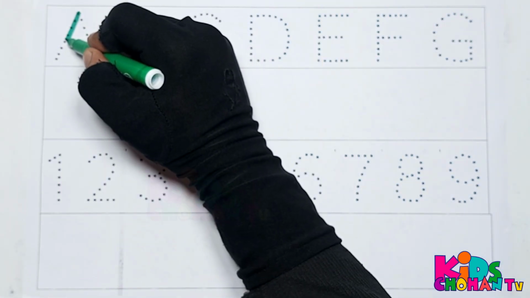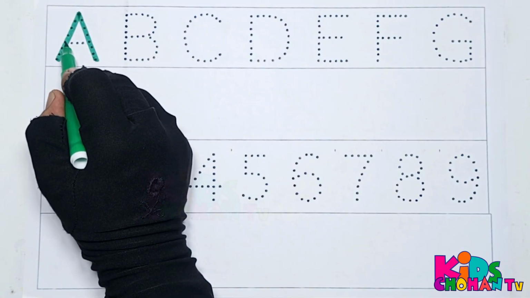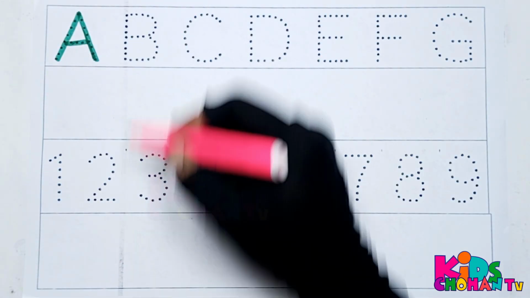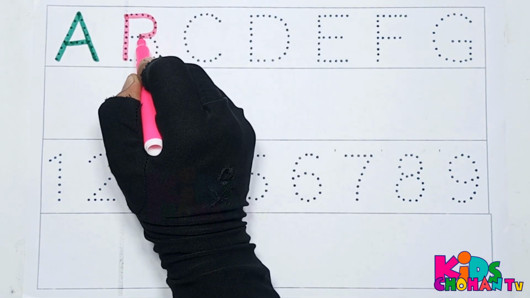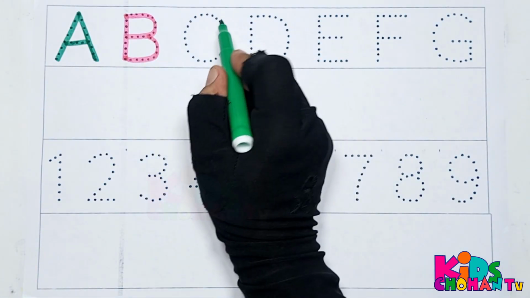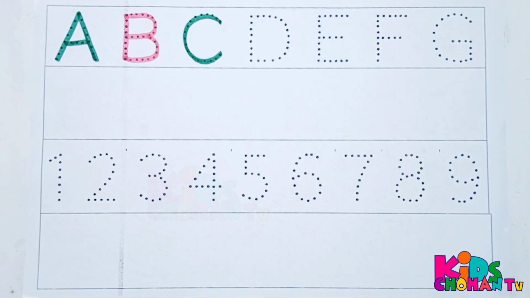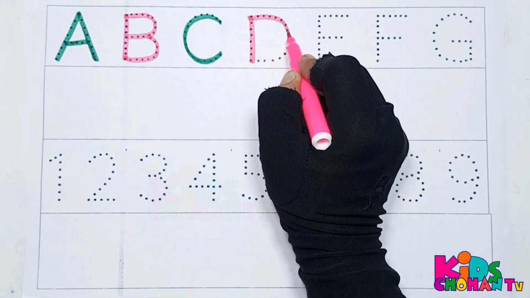A. A is for apple. B. B is for ball. C is for cat. C. D is for dog. D.